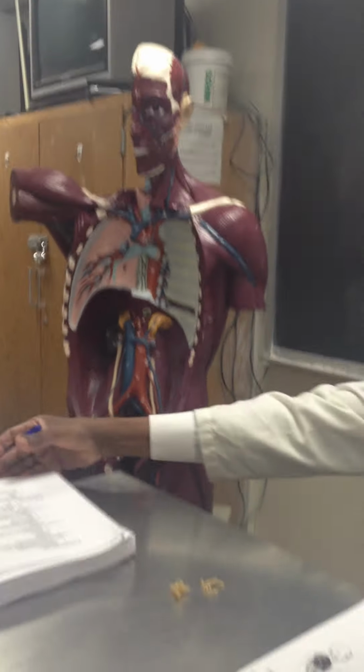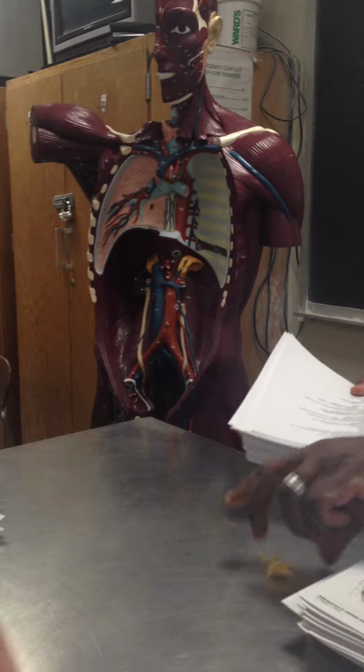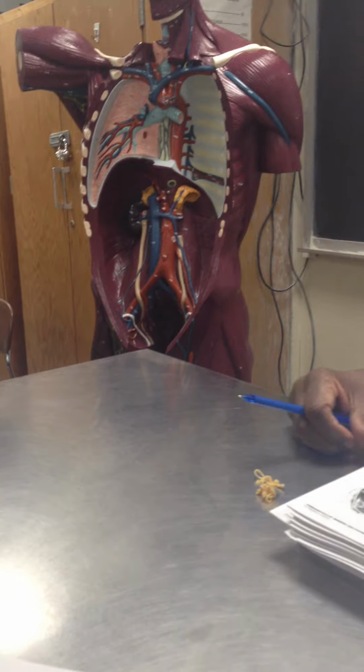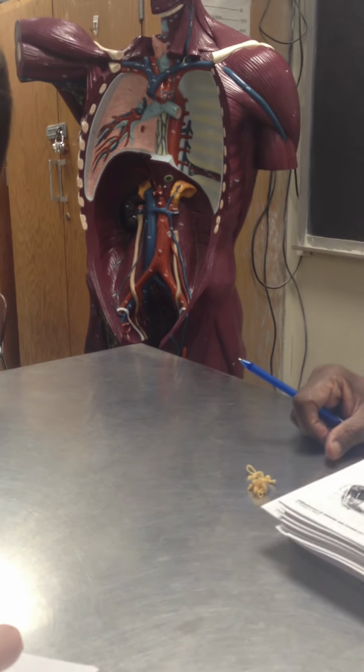Okay. All right. Let's look at the facial muscles. Turn to that page. This is the galea aponeurotica. The galea aponeurotica is an aponeurosis. Aponeurosis is a flat sheet of tendon.